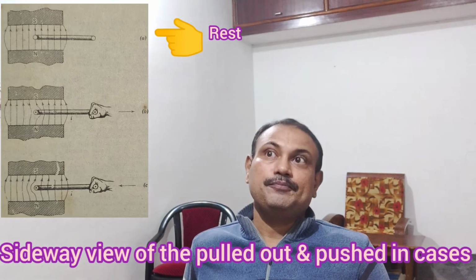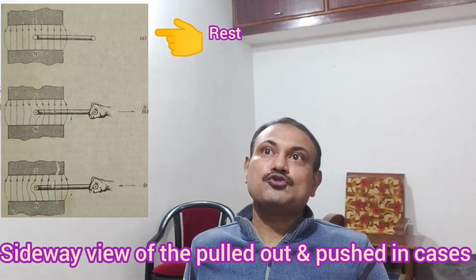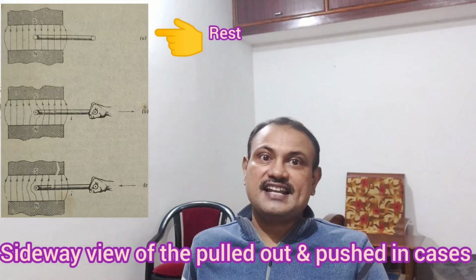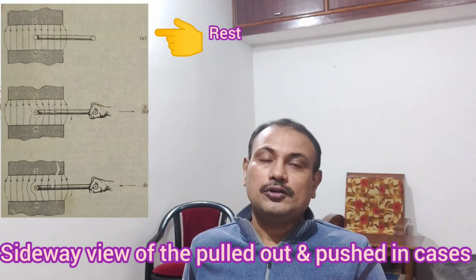And in the next figure, the agent is always experiencing an opposition force, because of the three pictures we have shown here. In one of the cases, where the conductor is at rest, no field is created. That means no induced current or induced EMF will be generated. So there is no additional magnetic field which will be created.